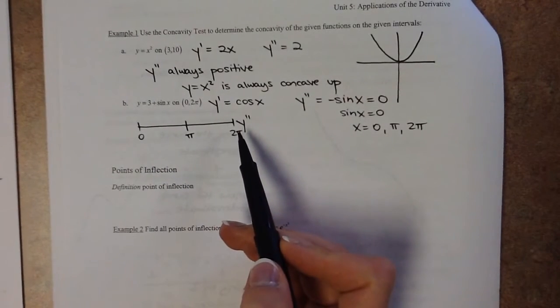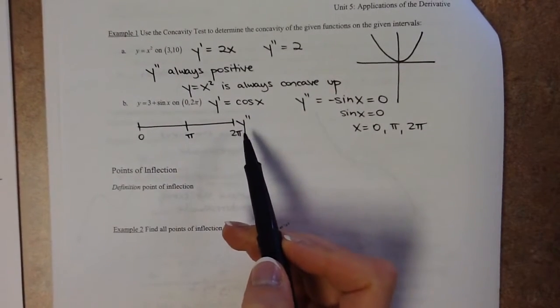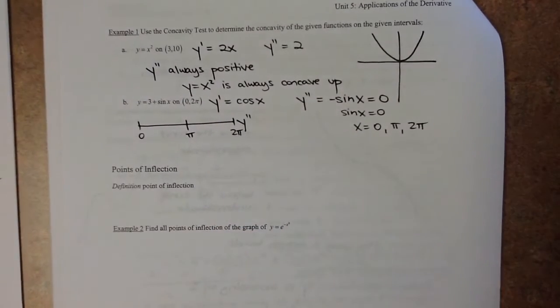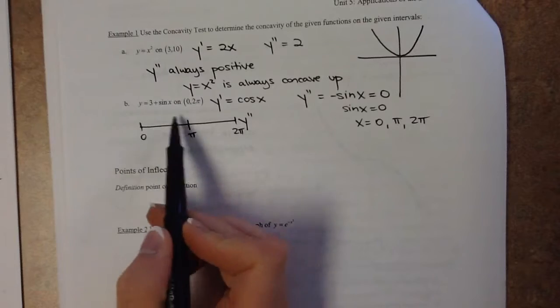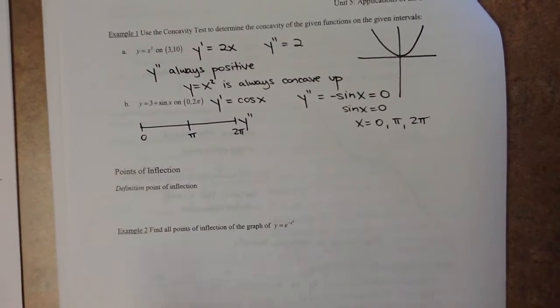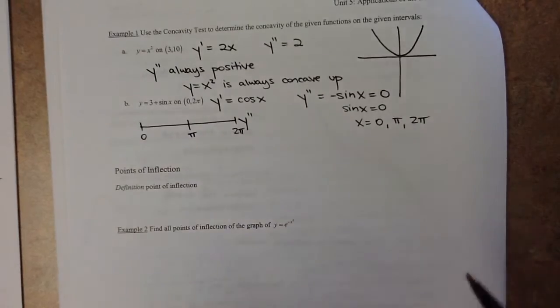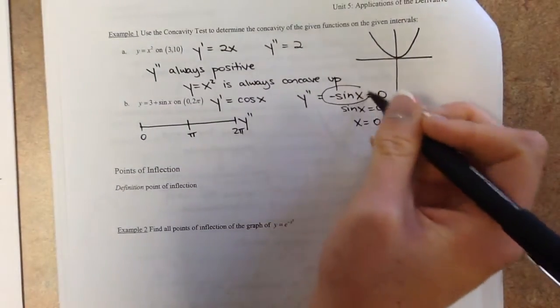I warned you guys the last couple days that we need to start marking our sign charts because sometimes they'll be for y prime, sometimes they'll be for y double prime, etc. So this one right here, we are going to test out this sign right here, the sign right here. So if we plug in something between 0 and pi into the second derivative, that is this one right here.